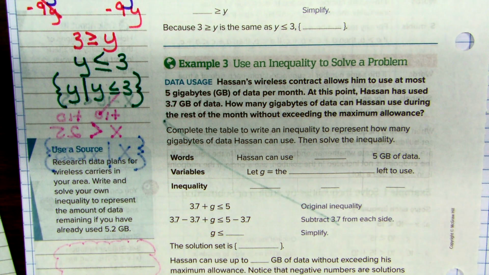And last example, we do have to do a word problem. These word problems can be a little tricky, so please listen. We're going to do this last one, and then I'll give you your homework, which is not long.